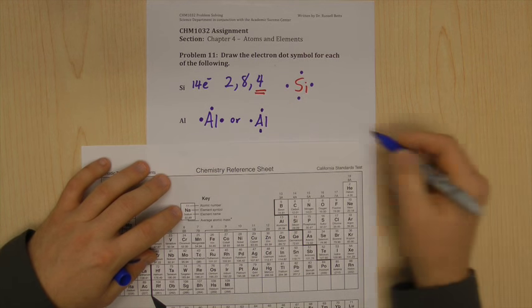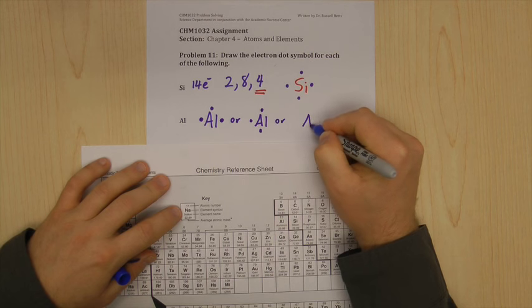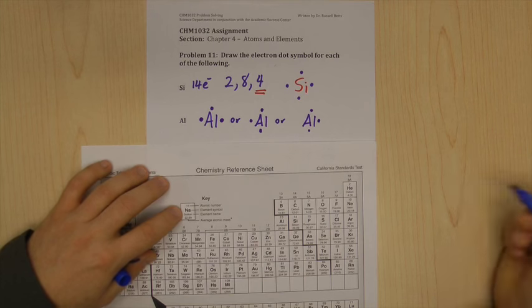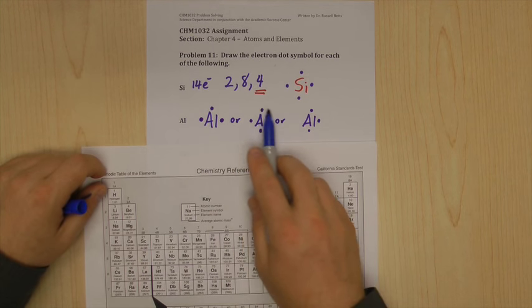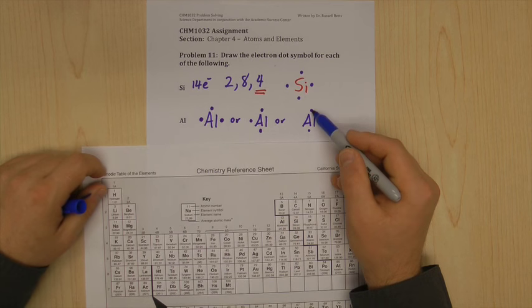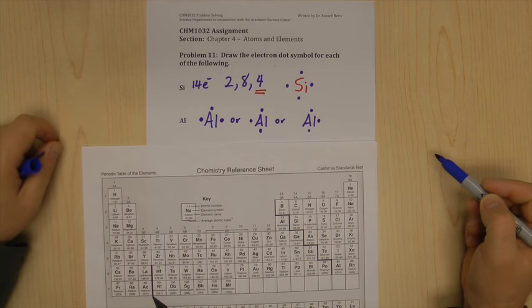That's fine too. Or, for example, there's other ones you could draw too. What I'm saying is it doesn't matter where you put them around the element as long as they're in the corners of the map. Okay?